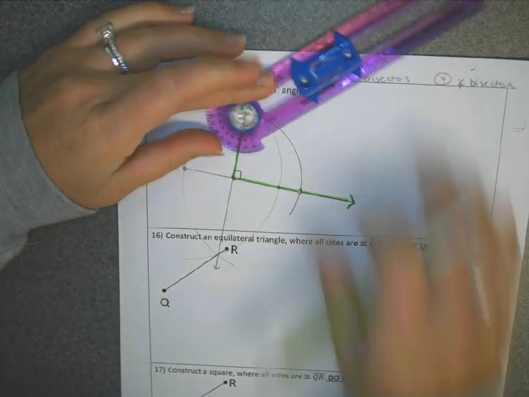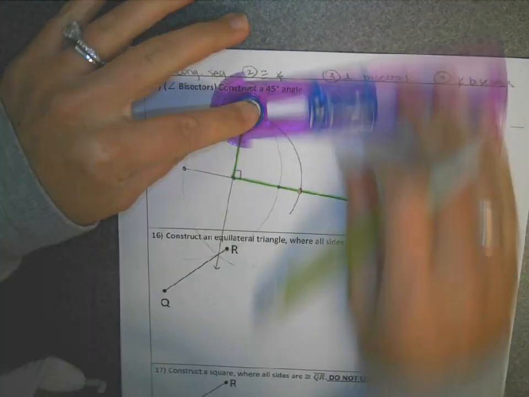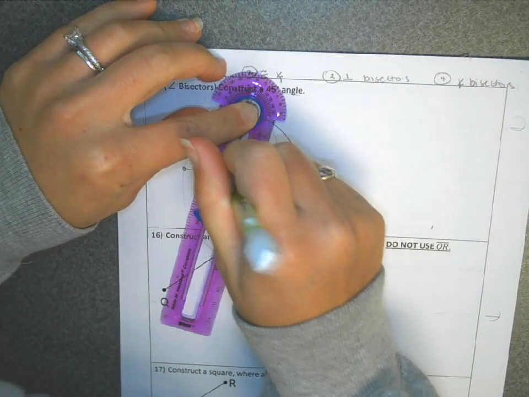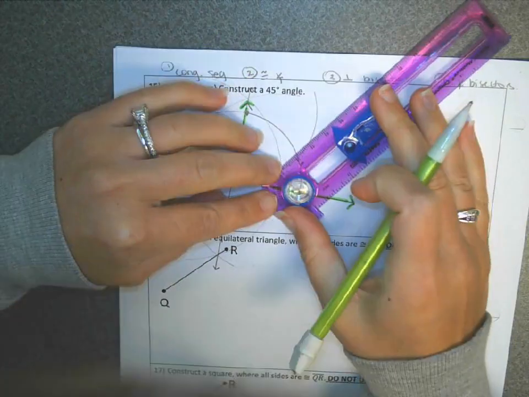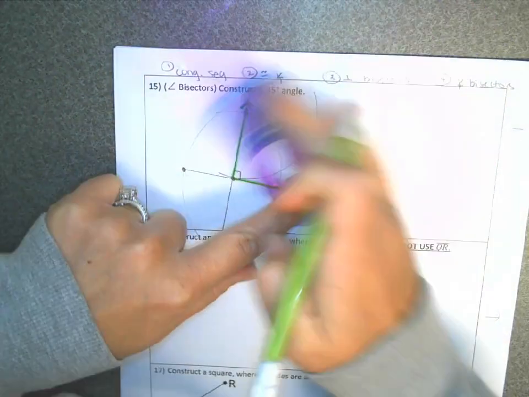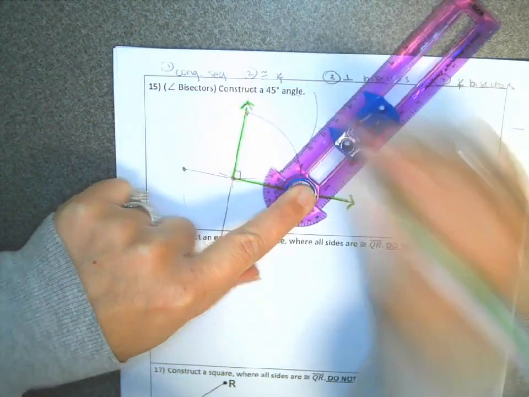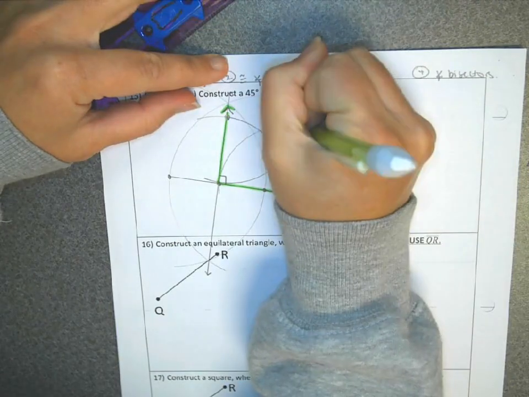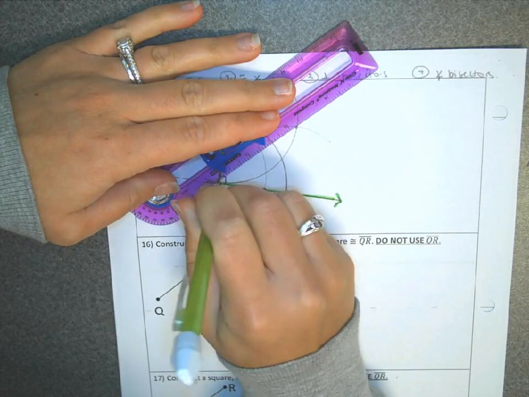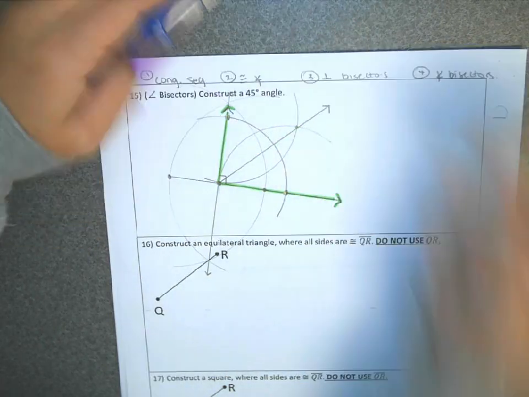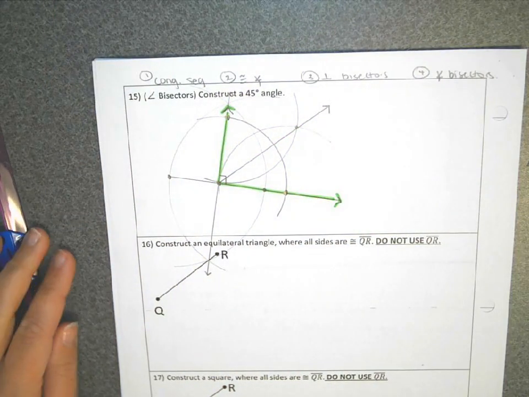And then what we do is, remember, we make that loop-de-loop from those. And then from there, we can see the ray that is going to bisect that angle.